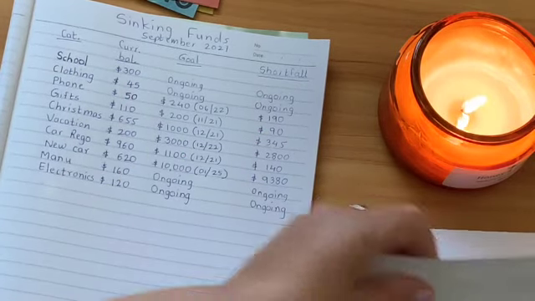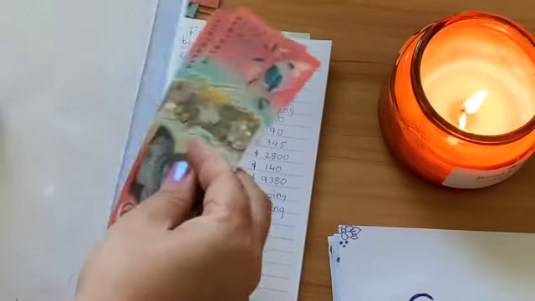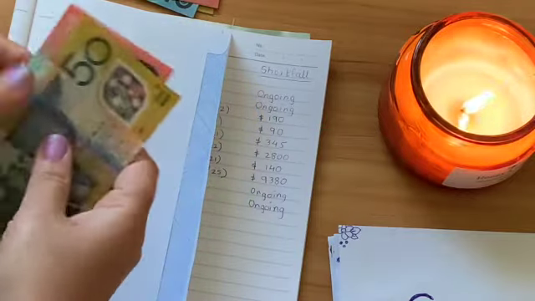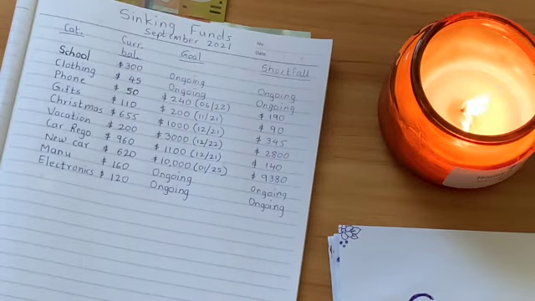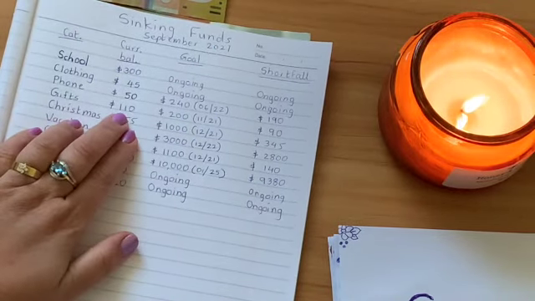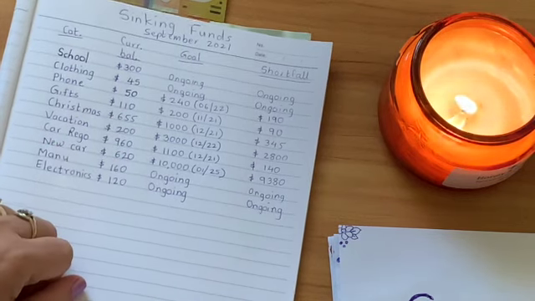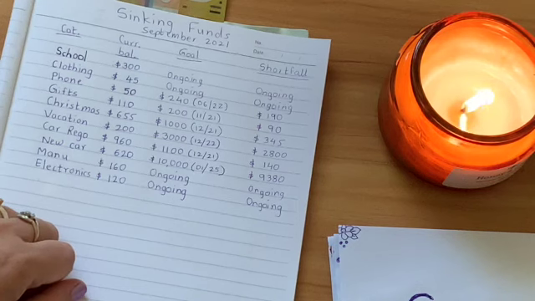Next one is gifts. Gift should have $110. So that's 50, 70, 90, 110. I have used most of the funds from the gift category because my husband's birthday was in February and my birthday was in March, and a few of our friends had birthdays in June and July.